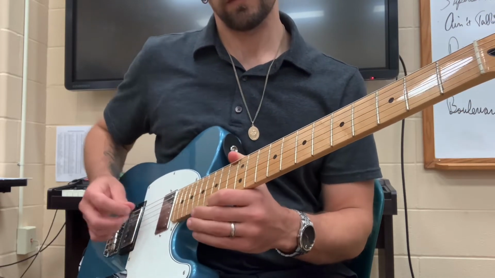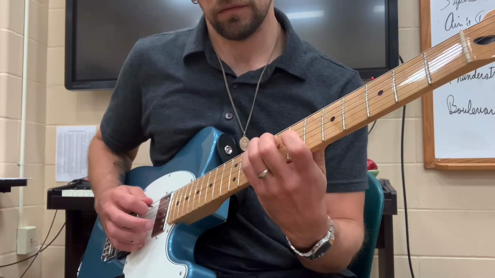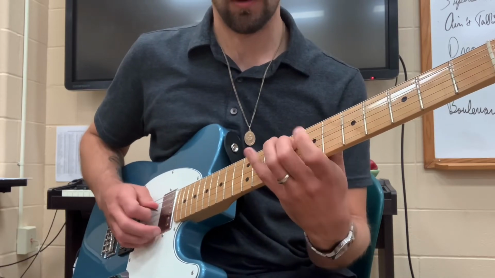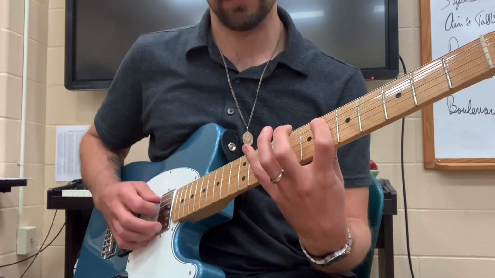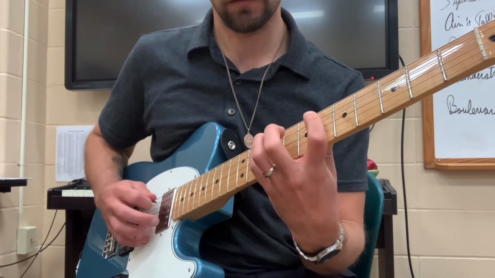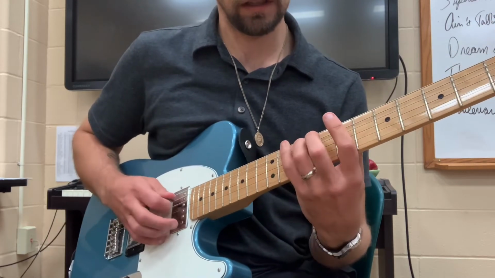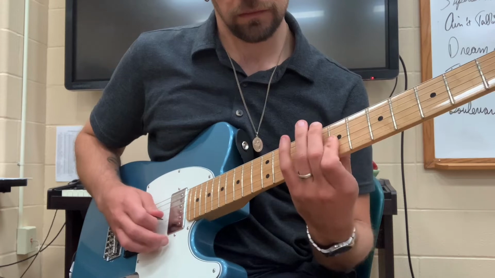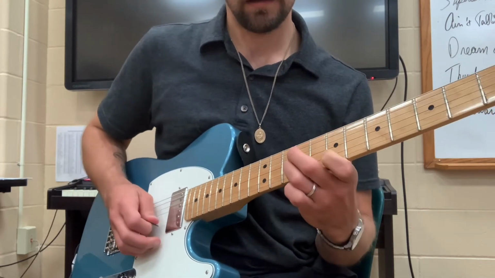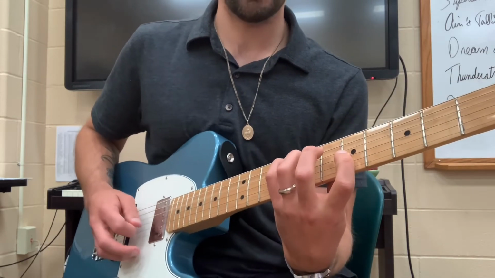Let's try another one here. There's the 3rd. In this case, all I did was just go up a major 7, E flat major 7, and I went back to the root. I came right back down. There's the 3rd of D. The 9, the G flat. The 5th of the F now.